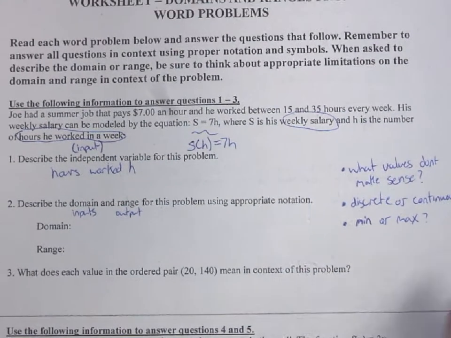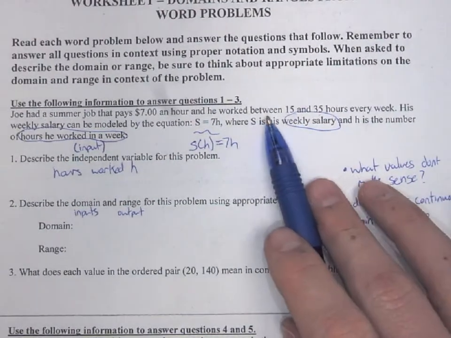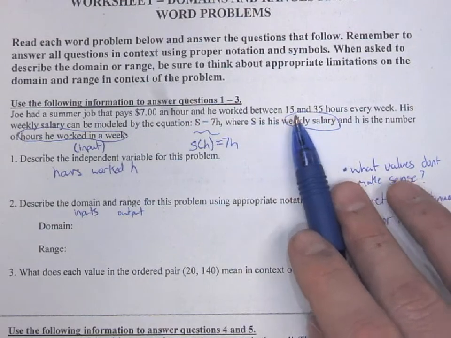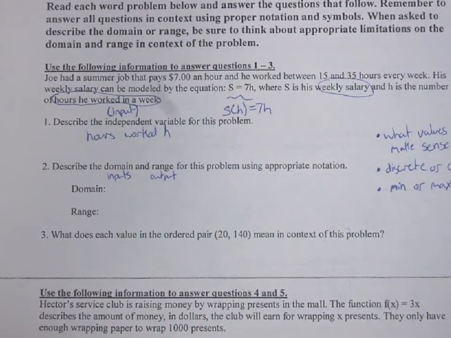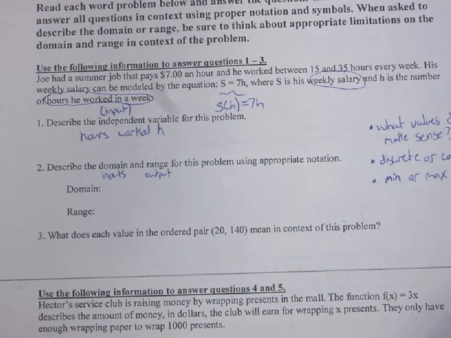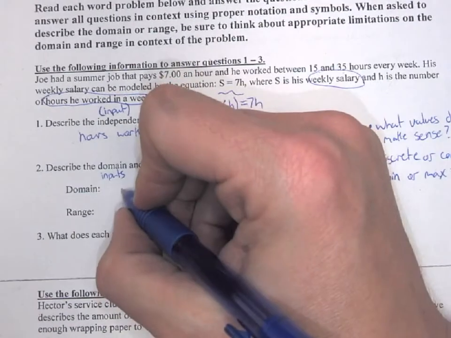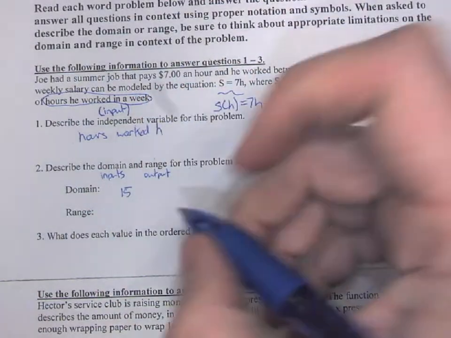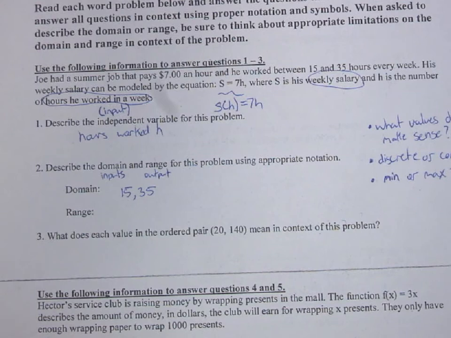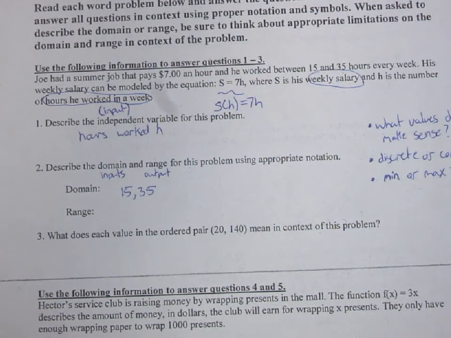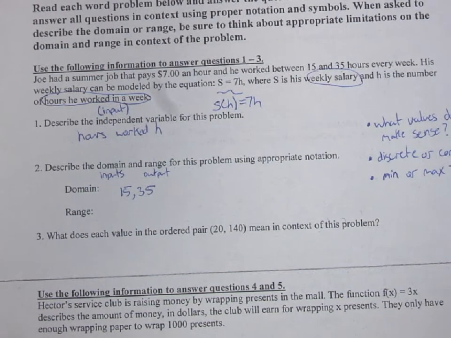Now in this case, they say he worked between 15 and 35 hours. So this is our min and this is our max, right? For my domain here, I'm thinking, what are all the possible numbers of hours I can work? Well, the minimum is 15 and the maximum is 35, and anything else in between counts. I could do 15.1, 17.3 hours, 34.9, all of those work.